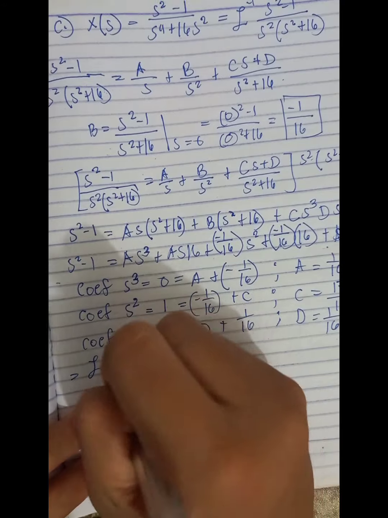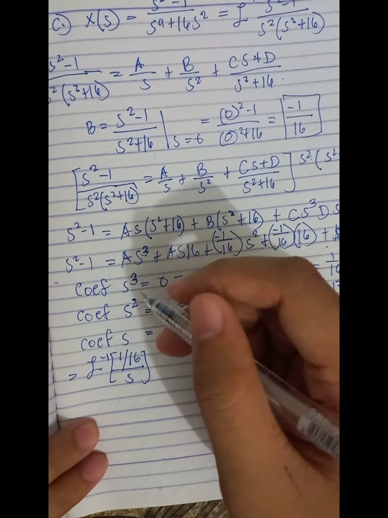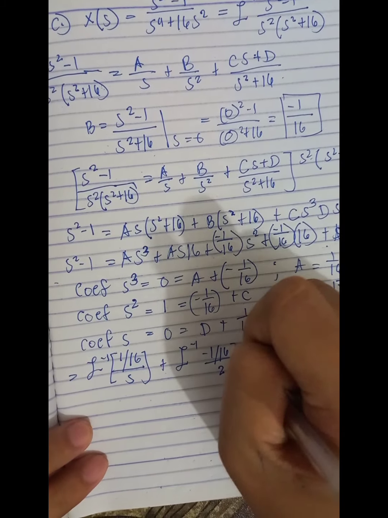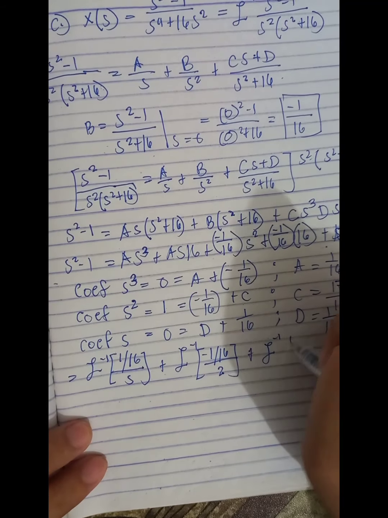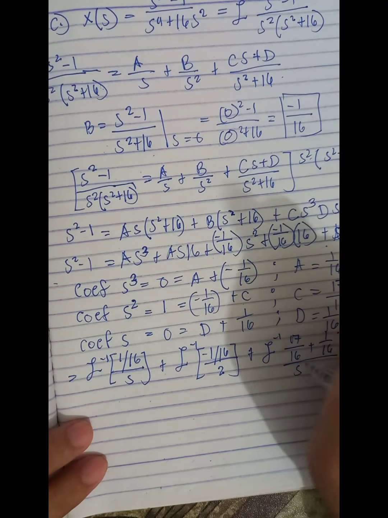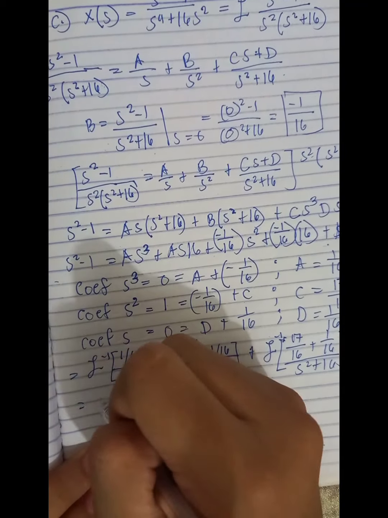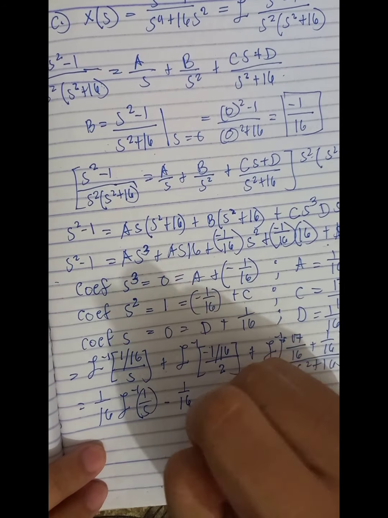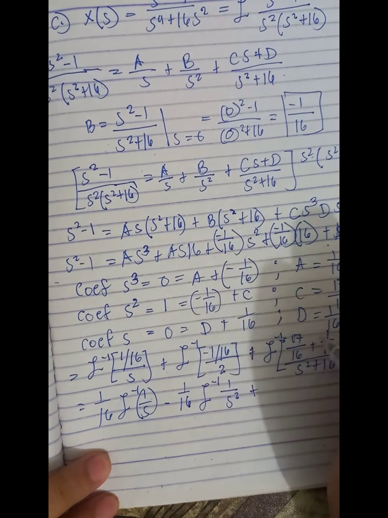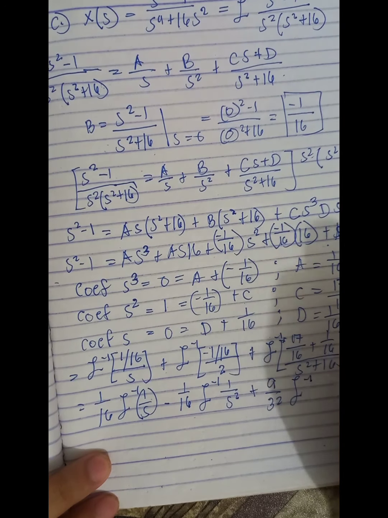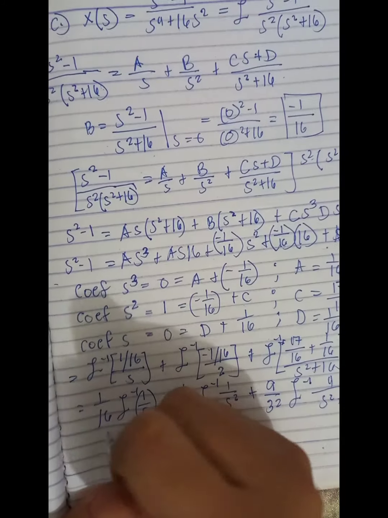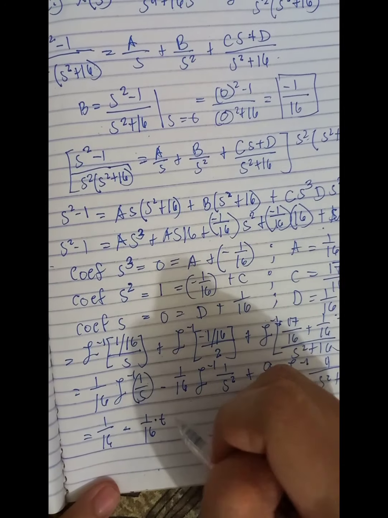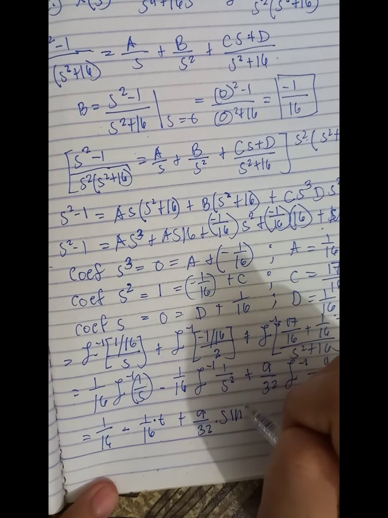So the value of the coefficient of s is 0 equals d plus 1 over 16. The value of d is 1 over 16. So next we have to distribute the value of each letter a, b, c, and d, and get the inverse Laplace transform of each of the given. And then we have to remove the coefficient whole number and move it outside, and get the inverse Laplace transform of each given which has s.